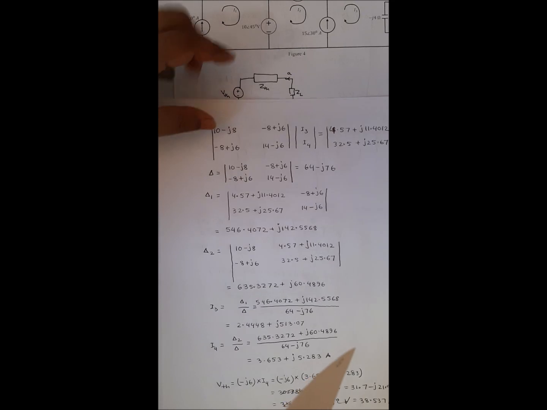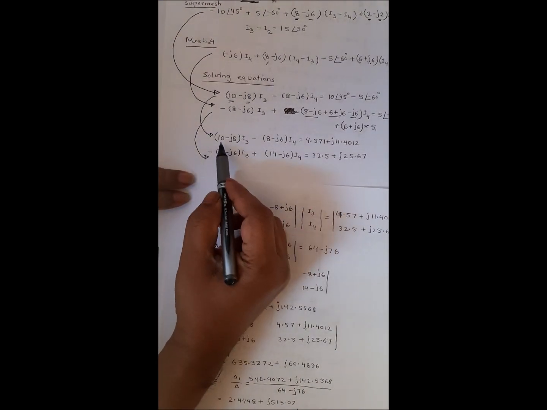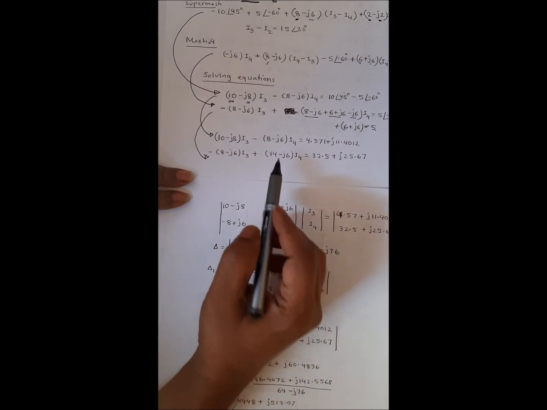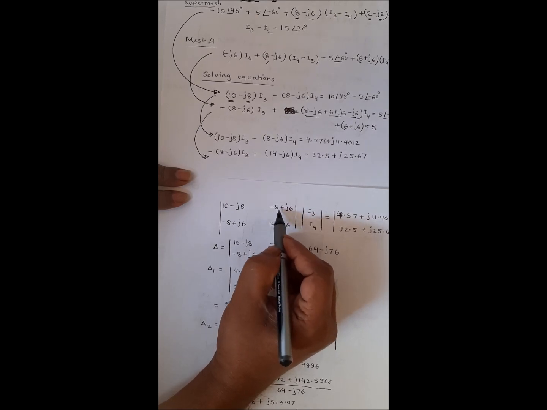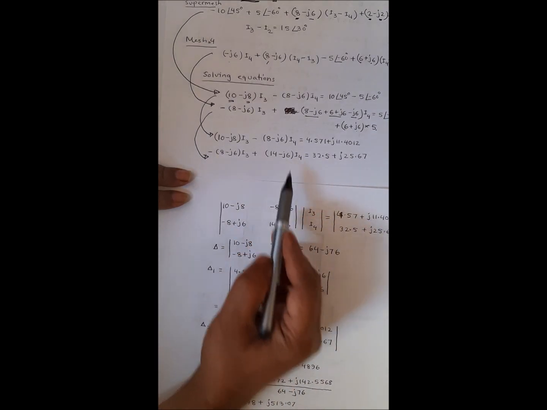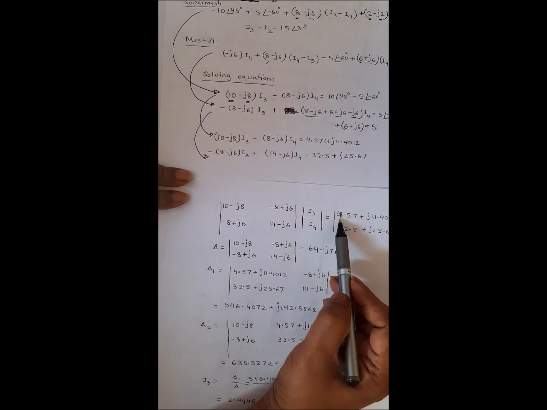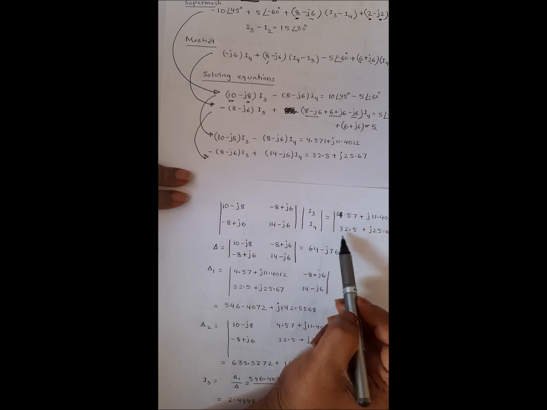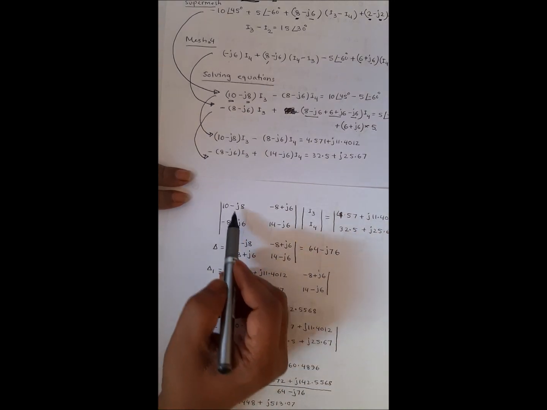So let me put this in matrix form. Our equation is: 10 minus j6, negative (8 plus j6), then negative (8 plus j6), 14 minus j6, multiplying I3 and I4, and the right-hand side is 4.57 plus this 32.5 plus this. I solve for this part.